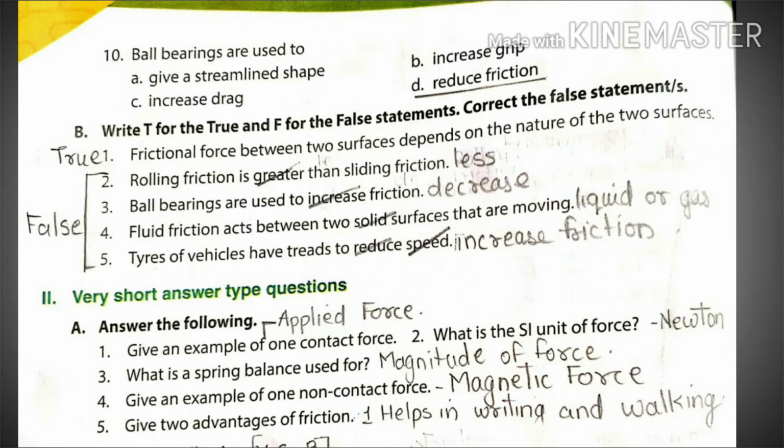Answer is applied, or you can say muscular force. Second, what is the SI unit of force? Answer is Newton. Third, what is a spring balance used for? The answer is spring balance is used to measure the magnitude of the force.